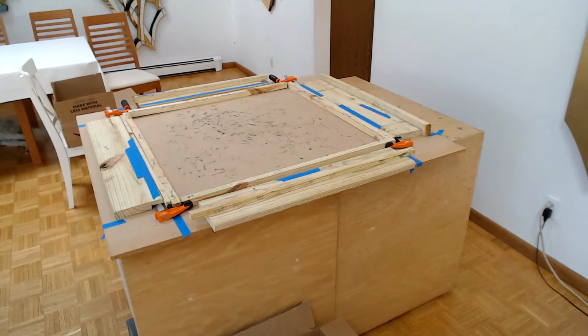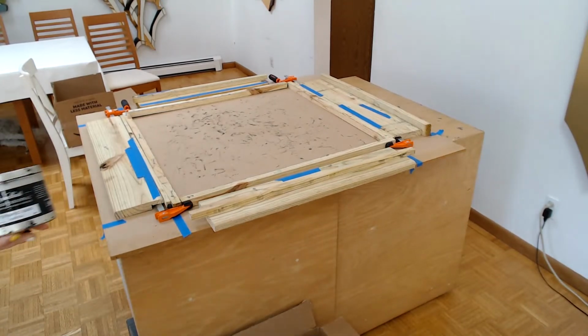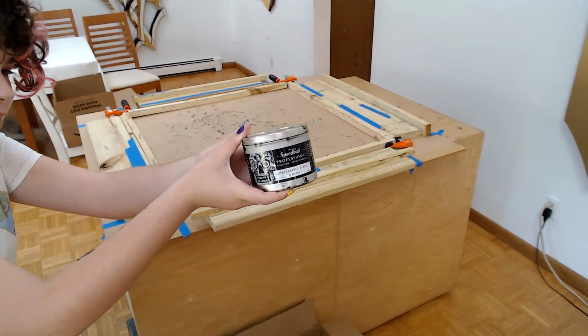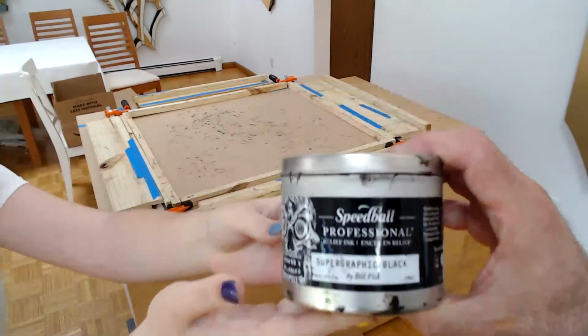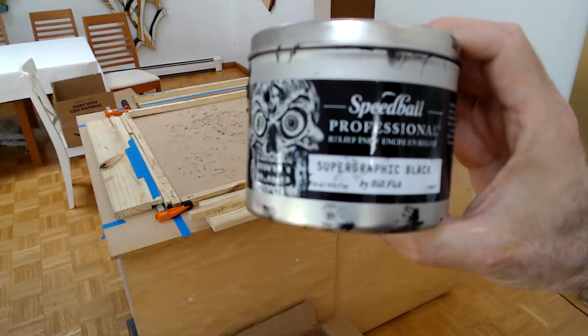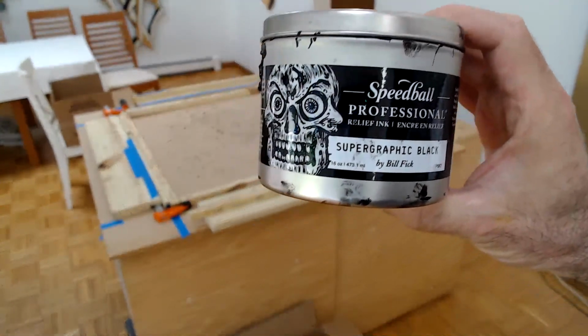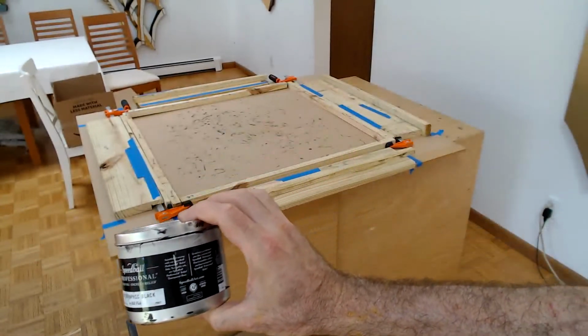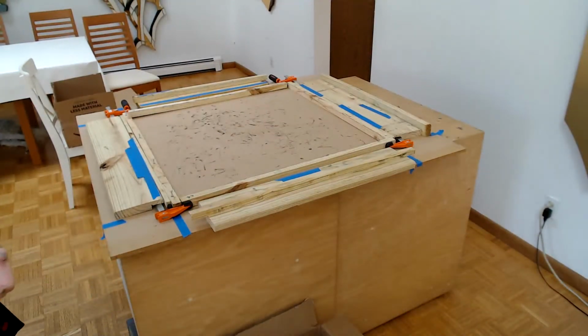Yeah, let's show the ink. Super graphic black Speedball ink. Yeah, there we go. You got it in front? Yeah, let's get that real close. There we go. That's the Speedball, super graphic black. You already have ink on your fingers? Our hands are going to be coated black. Oh, this is looking good. The shape's looking good.